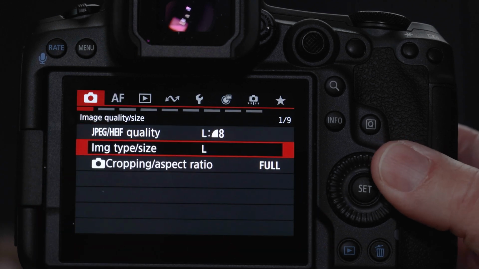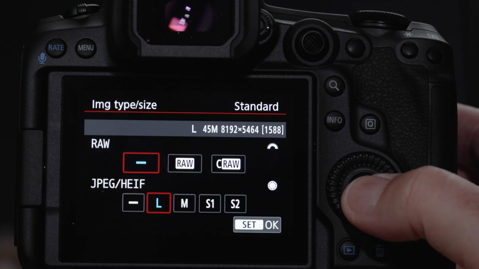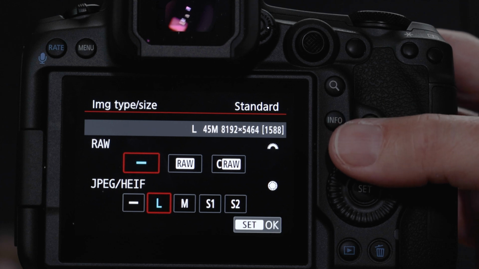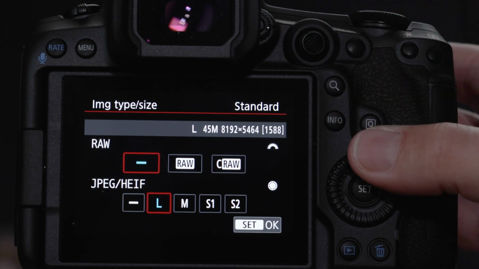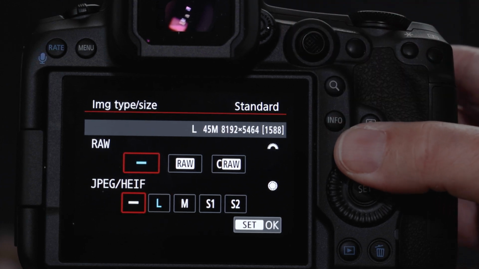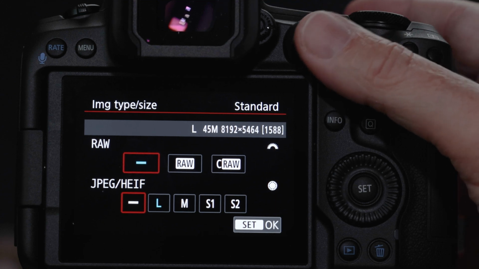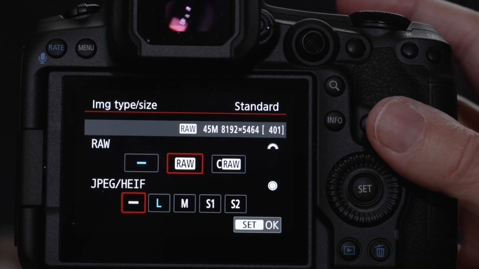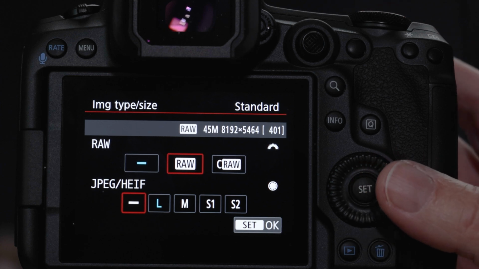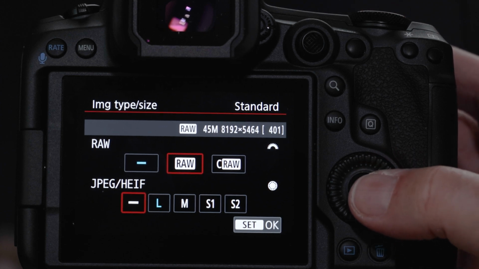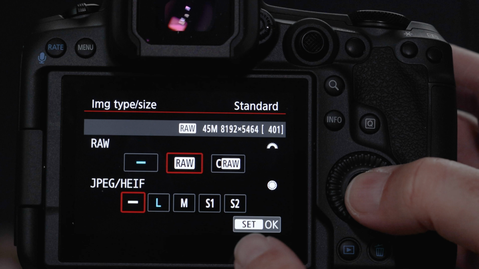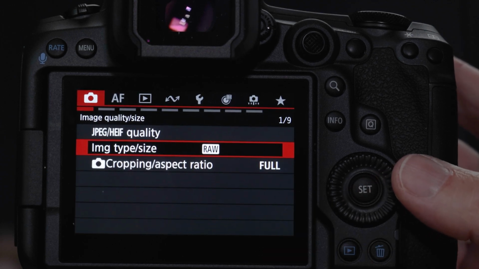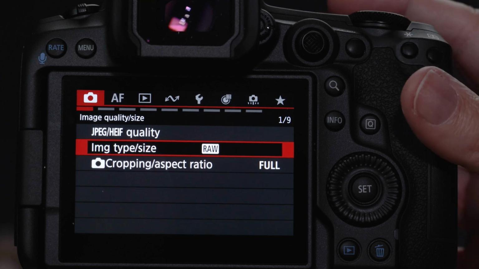Next, we have the type and size of the file you're going to create. I always shoot RAW. Let me remember to try to keep my hands out of here. So I turn off JPEG. And now I need to, oh, it tells you how to maneuver right there, doesn't it? I always shoot RAW. I am going out birding later this morning, so I'm setting this up for real. Hit the set button to lock it in, and then we can see RAW right there. Cropping, aspect ratio full, don't have to mess with that.